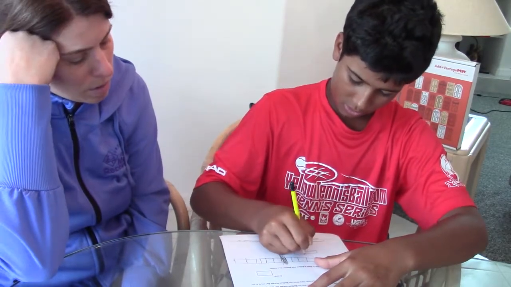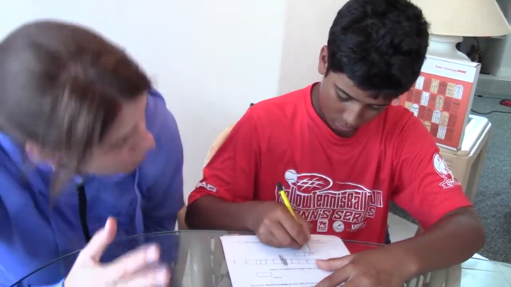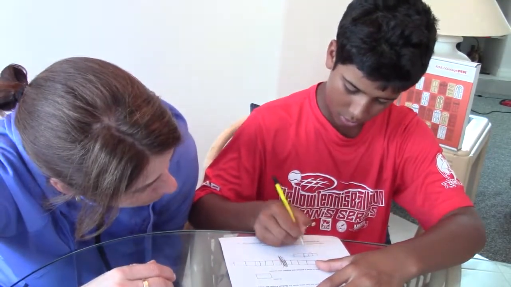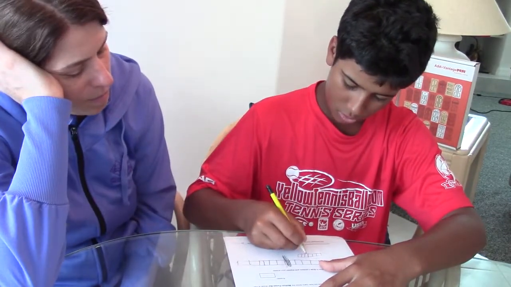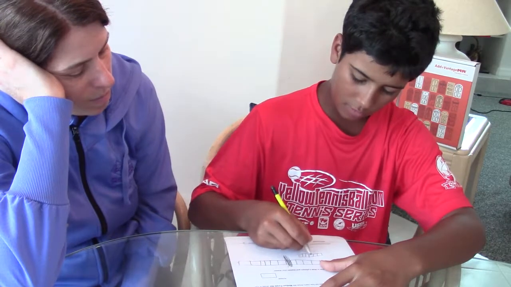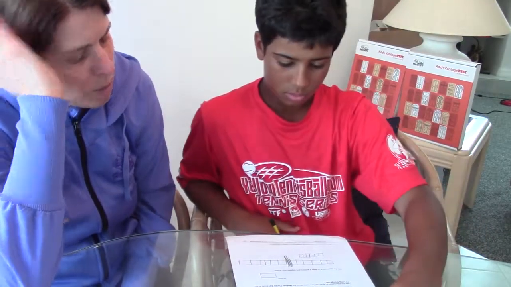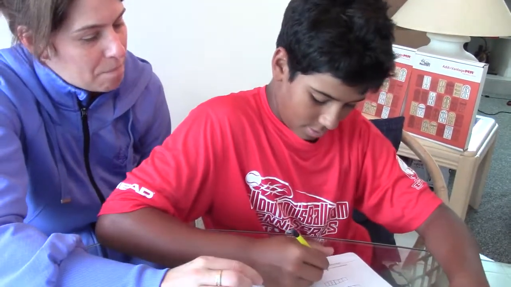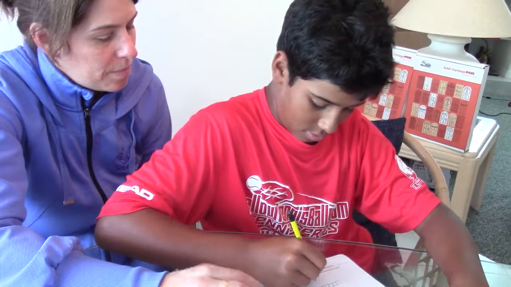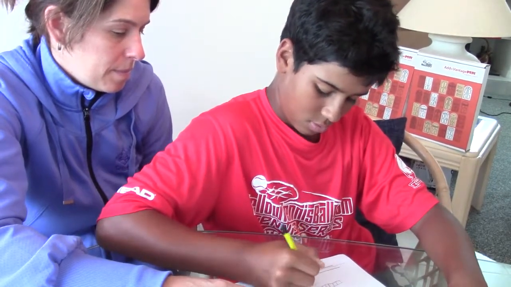So you need your purple? 1, 2, 1, 2, 3, 1, 2, 3, 4, 5, 6. 6 times. Okay. But what does it actually fit into? The small green goes in 3 times, so can you draw that? 1, 2, 1, 2, 3.